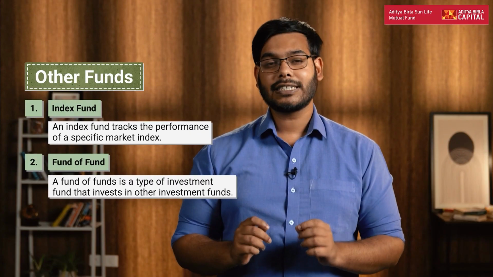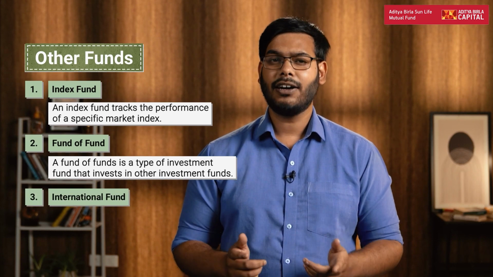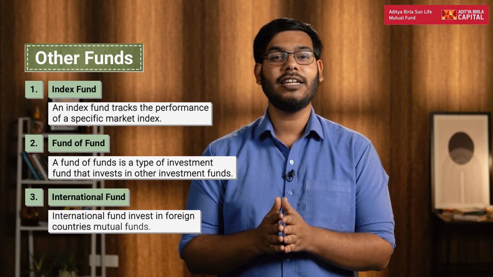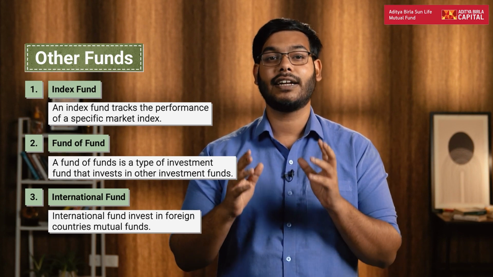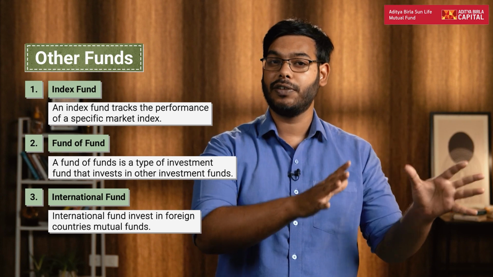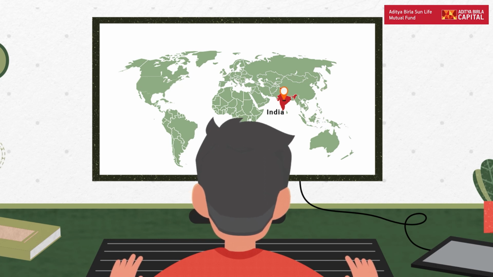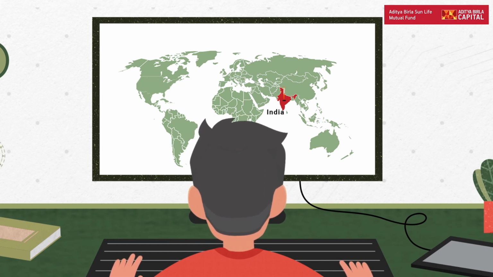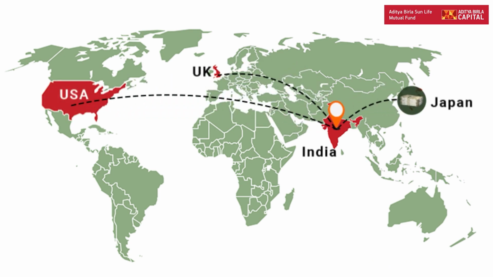And now, the next kind of specialized fund is called an international fund. Here, as the name suggests, the fund manager takes all the investments and he invests into assets that are available outside your geography or internationally. So for example, you might be staying in India and an Indian fund manager might collect money from India and invest into other countries like US, UK or Japan.